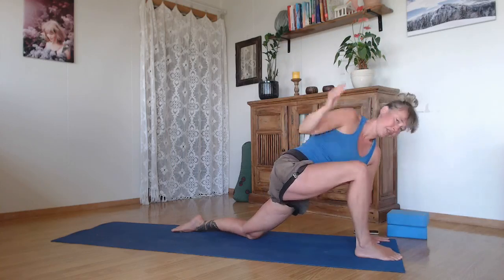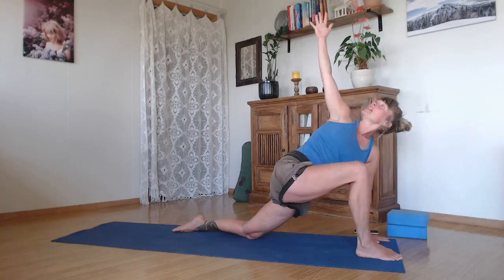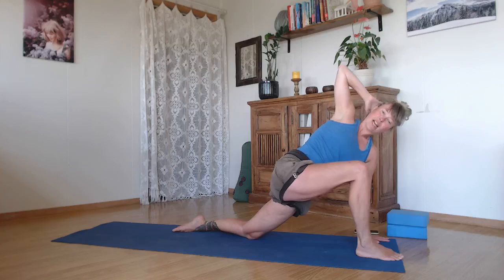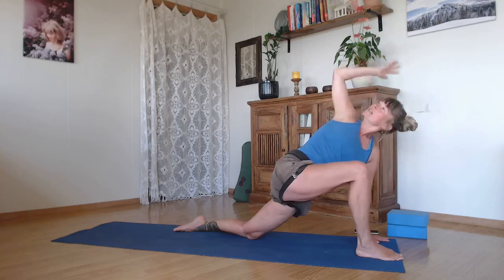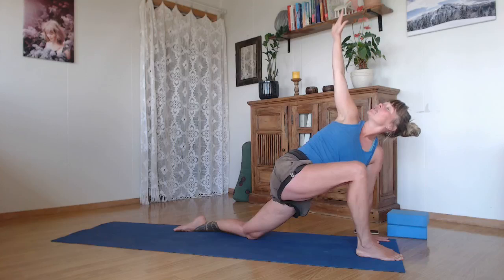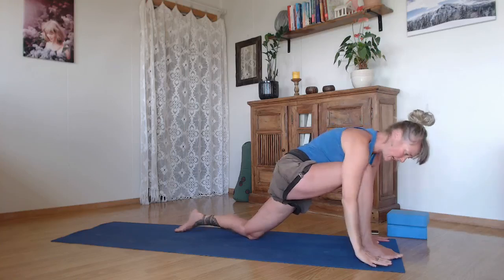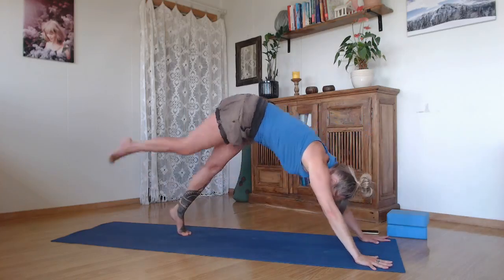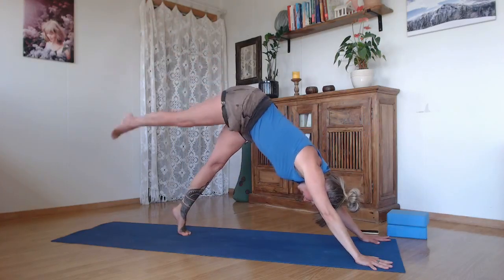This is really important. It's not a competition, this is about health. Take your tongue in. And then almost as if you can turn your head so much that your third eye, the back of your head, can look down into the floor. And hand down, three-legged dog, inhale. To downward facing dog.